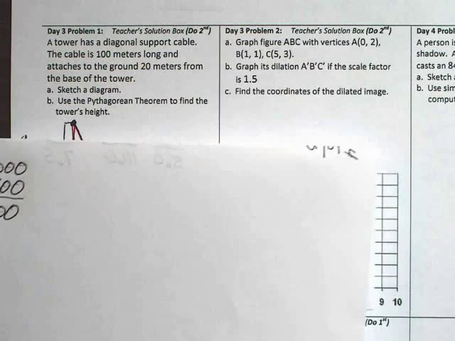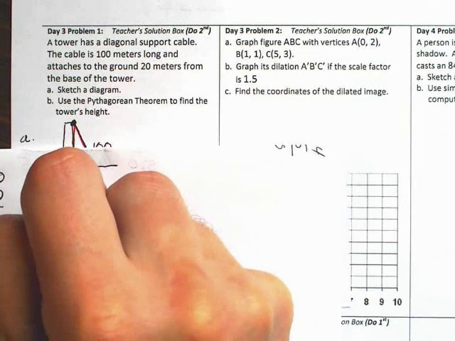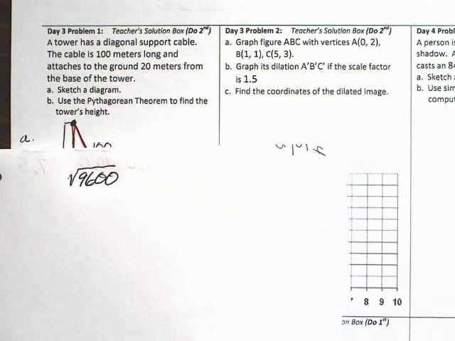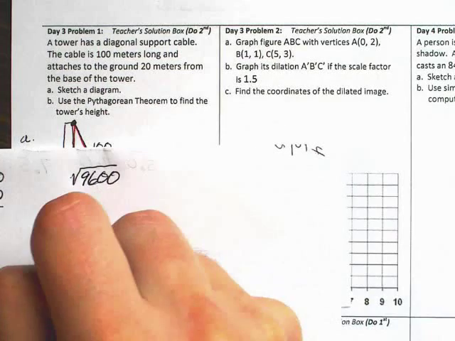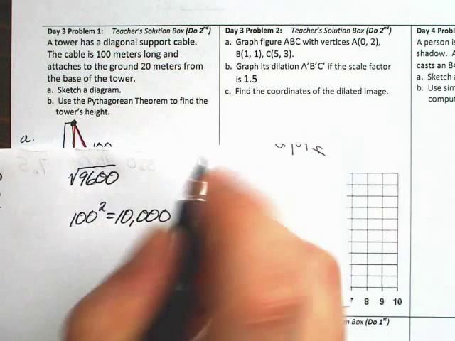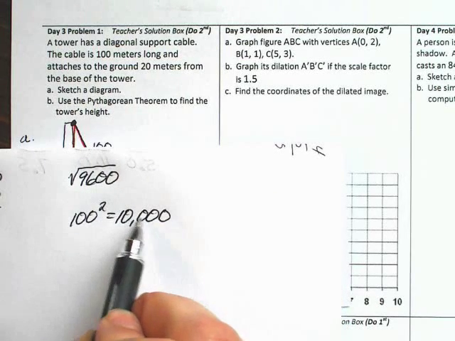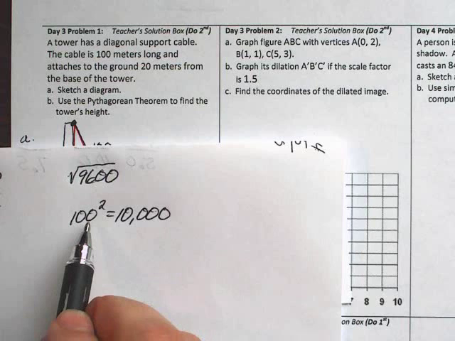Okay. On the scrap paper, we're trying to find the square root of 9,600. Recall that we'd already figured out that 100 squared is 10,000. Okay. 9,600 is less than 10,000, and so our square root is less than 100.